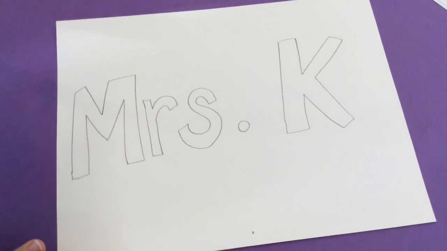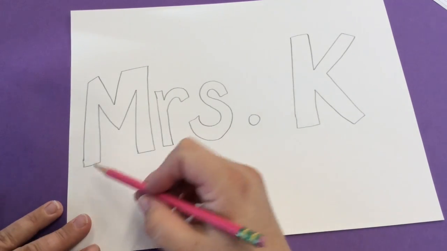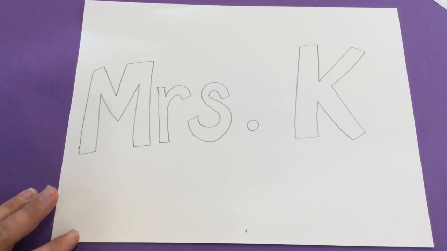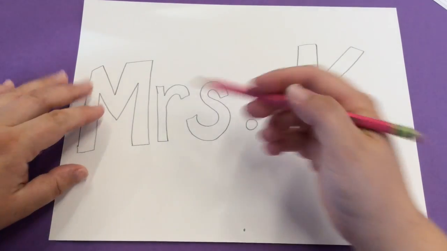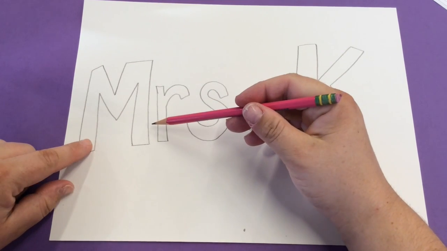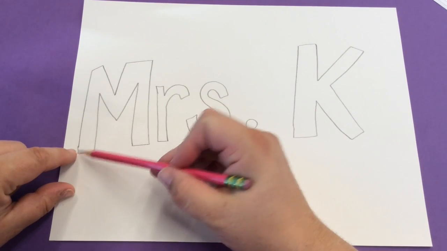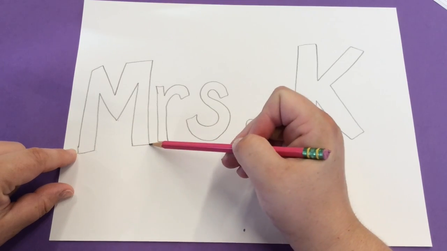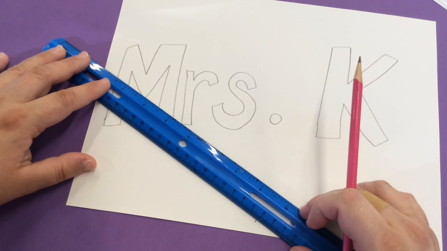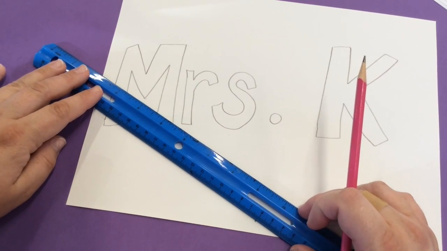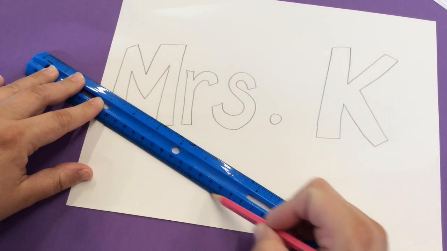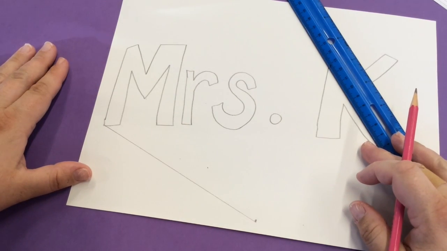Once you have your name written out, now we need to decide which areas will be going to our vanishing point. Just like we did in our practice drawing with the boxes, we need to have the closest points going to the vanishing point. With letters, it is a little more tricky because we have more points to actually connect. For my M, I'm going to line my ruler up with these corners and the point, and I'm going to draw my line all the way to my vanishing point.